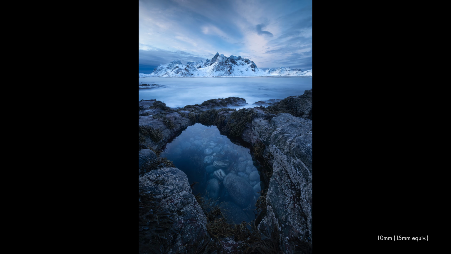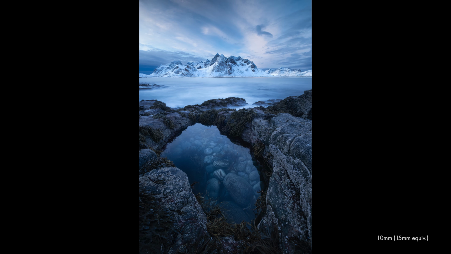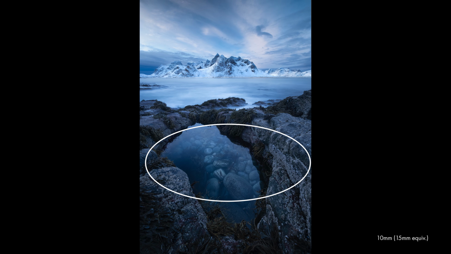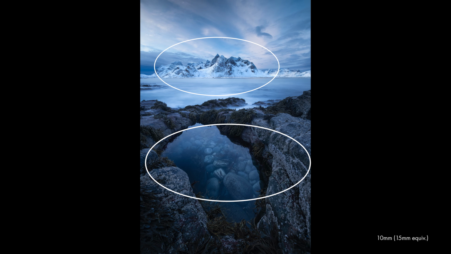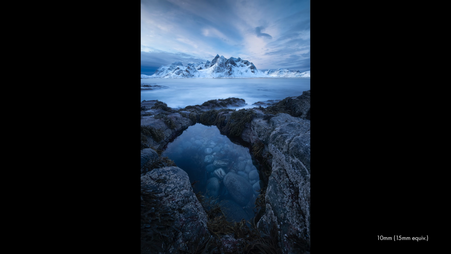Or when we shoot images next to the water, we might often look for a rock or something like that in the foreground to balance with a focal point in the background, like a mountain or a rock stack or something like that.